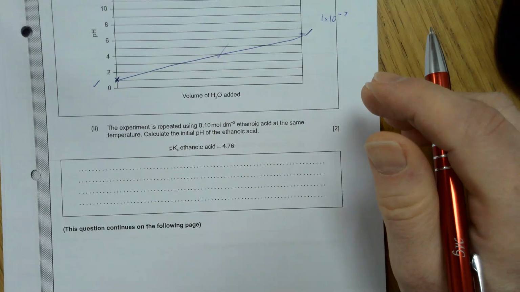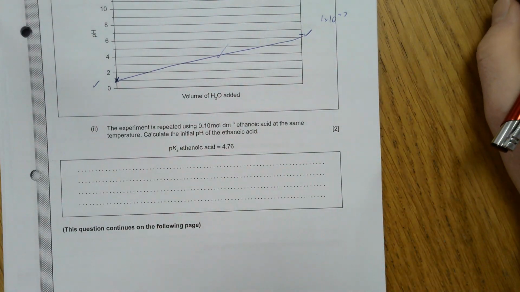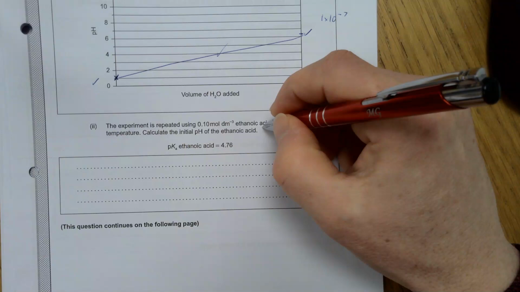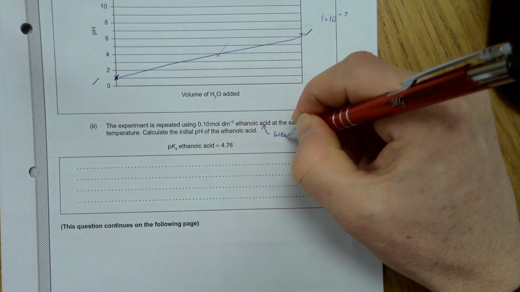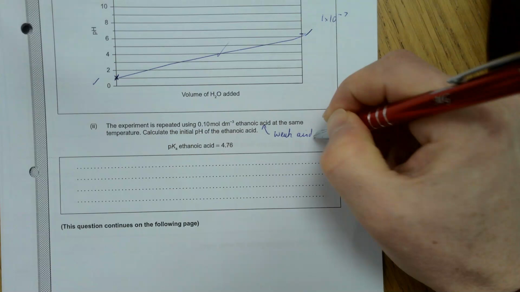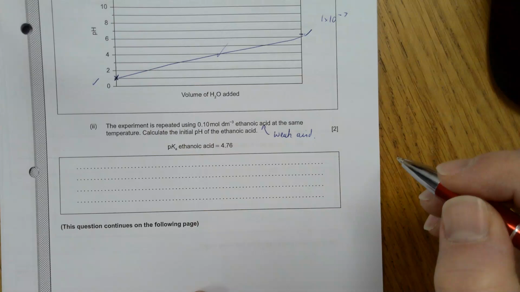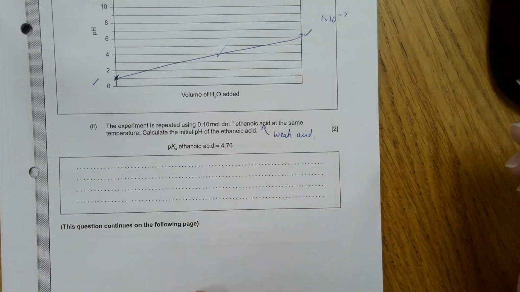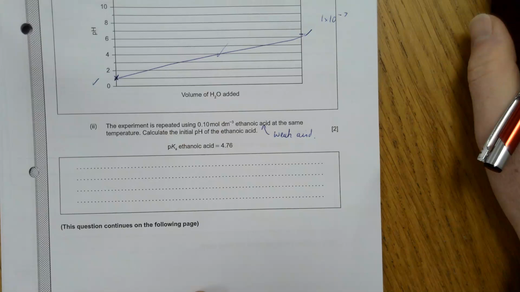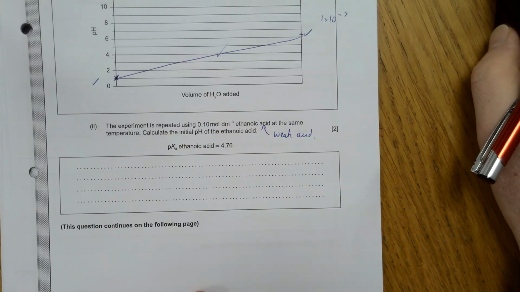The experiment is repeated using 0.1 mol per litre ethanoic acid. The key thing here is this is a weak acid. Some of you have forgotten how to do the calculation for weak acids, so it's a good chance to remind you of that, a good chance to practice that. You've got to calculate the initial pH of the ethanoic acid, and this is worth 2 marks.